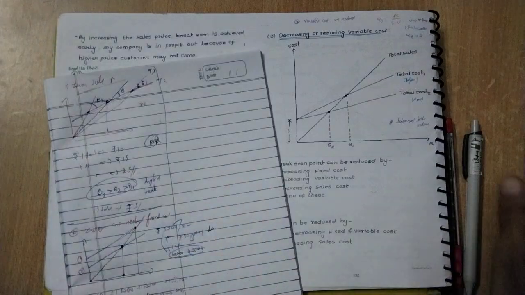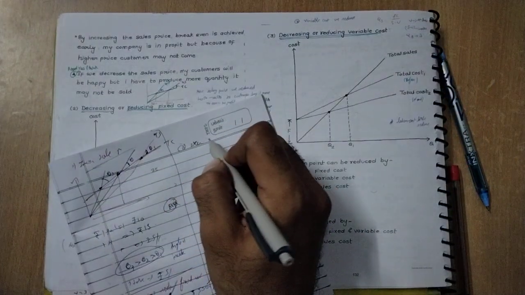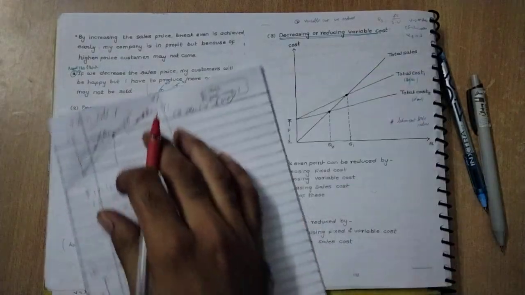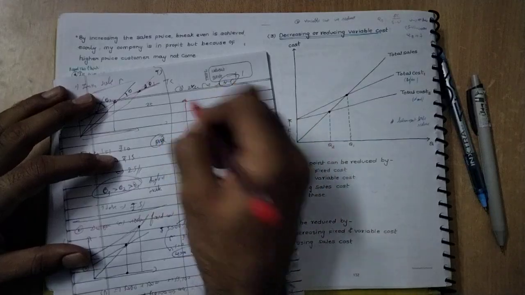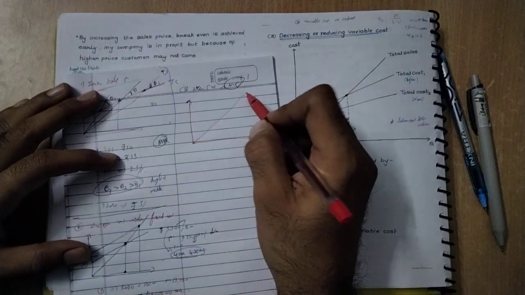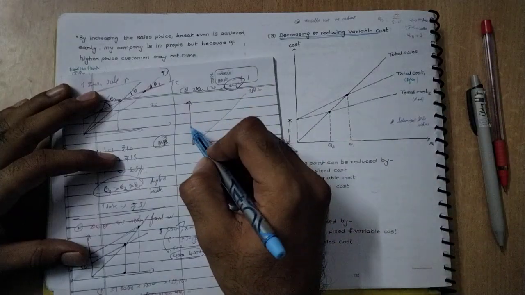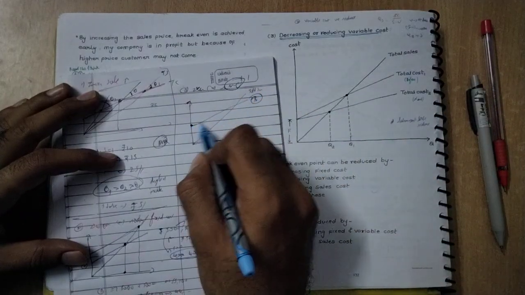So next is the third method. The third method is decreasing or reducing the variable cost itself. It means the entire variable cost is being reduced. You can see this is the total sales. Suppose the fixed cost is like this, so this is total cost 1 and this will be total cost 2.